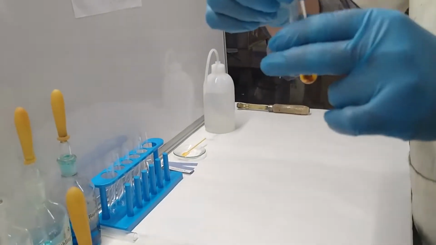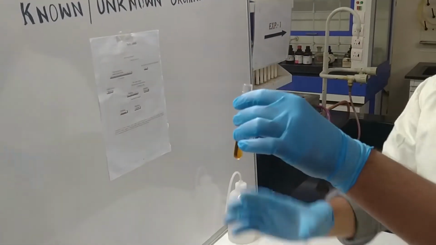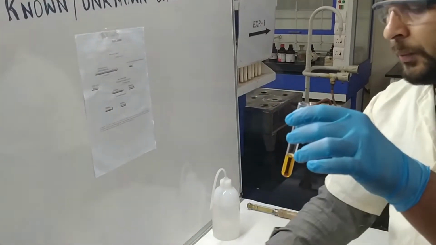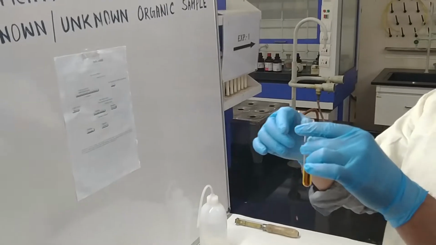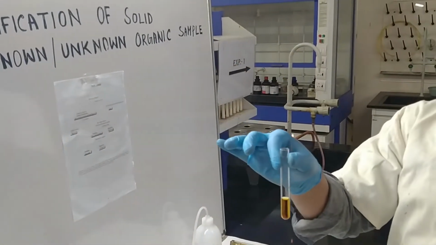So you can find no violet coloration over here. Okay, this is not violet. So no violet coloration means this is the negative observation of the glucose. Okay. So that means our I2 solution test is completed.